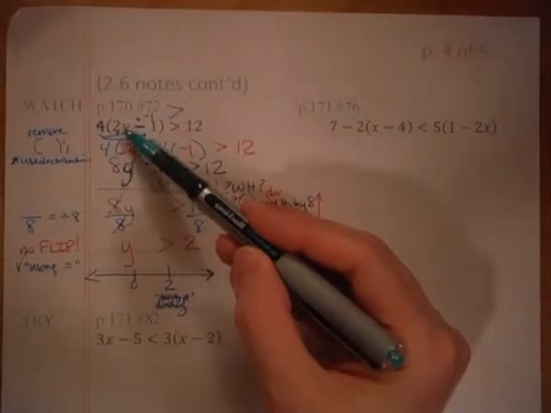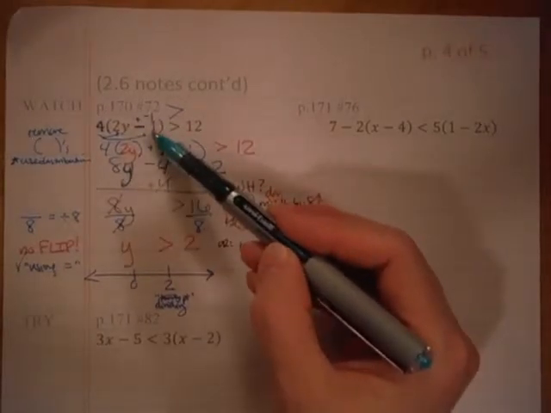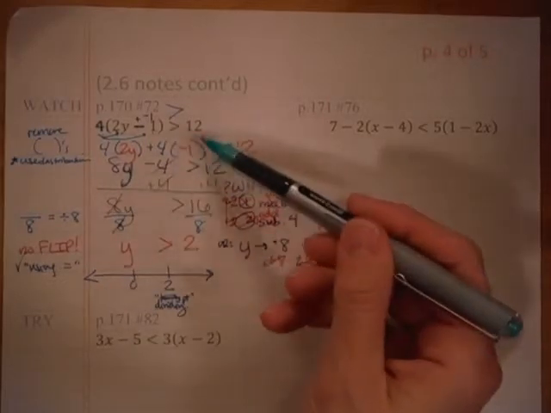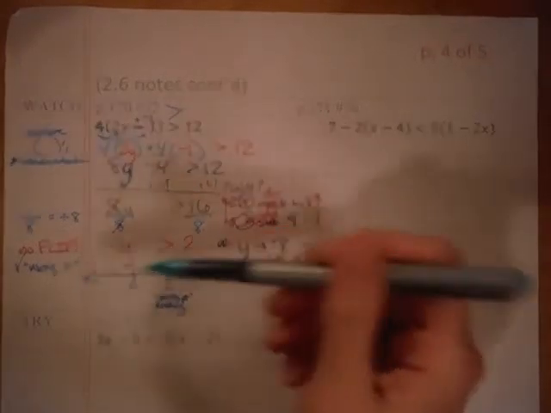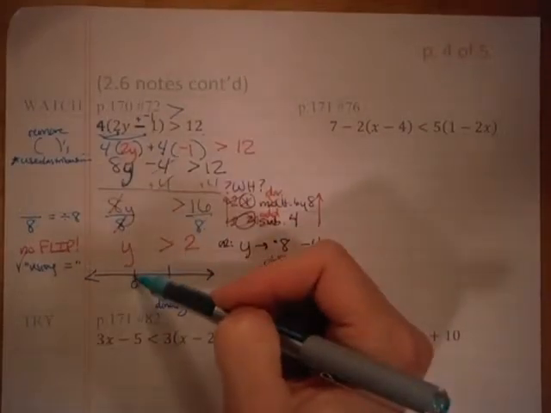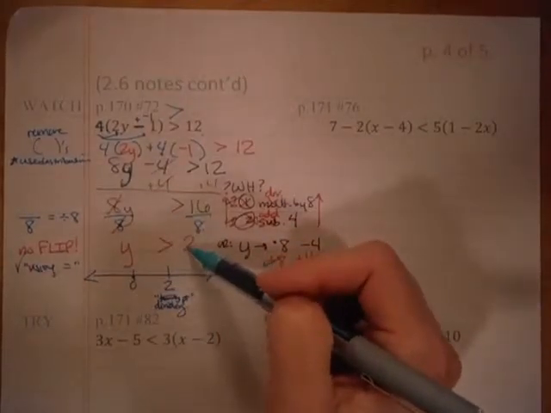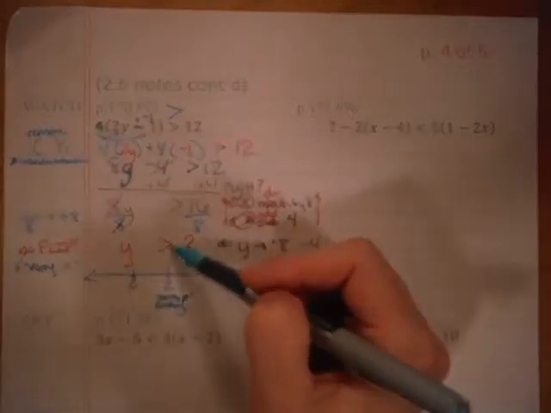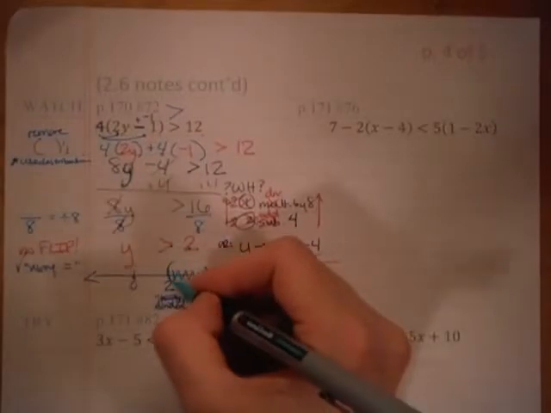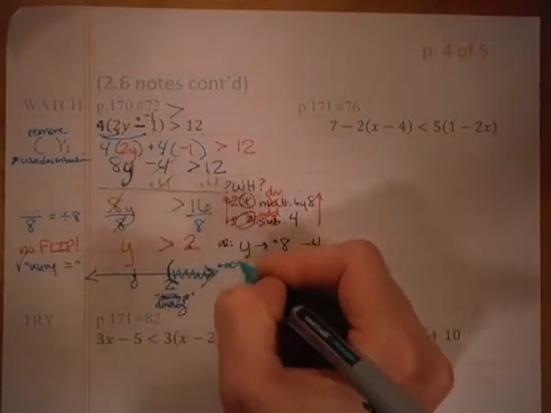2 times 0 would be 0. Minus 1 is negative 1. Negative 1 times 4 is negative 4. And negative 4 is not greater than 12. Negative 4 is off to the left and 12 is way off to the right here. So that would be untrue. So 0 is not part of this solution set, which we know because y is greater than 2. We want to go to the right here, and it does not include 2, so we use the parentheses. That goes all the way to positive infinity.